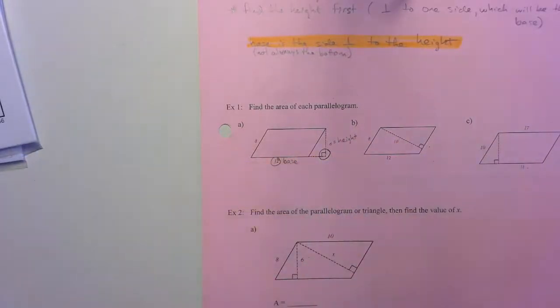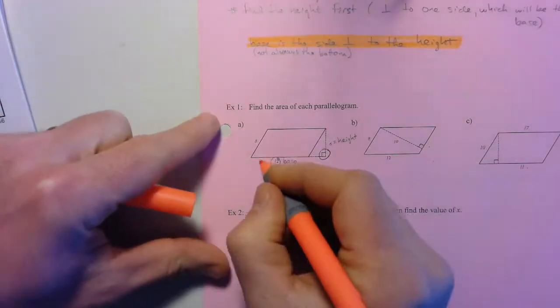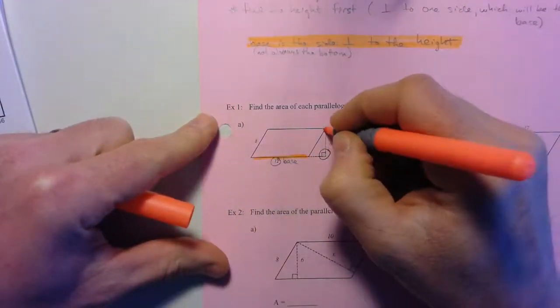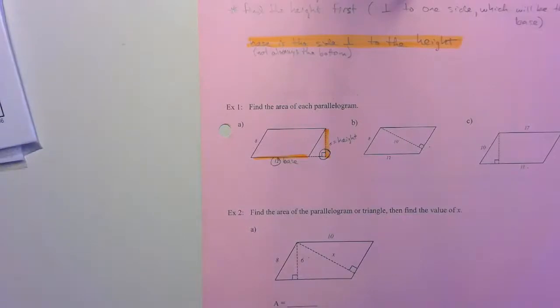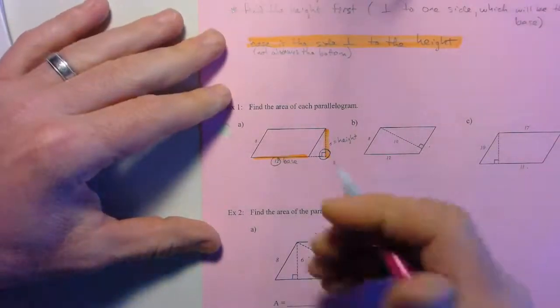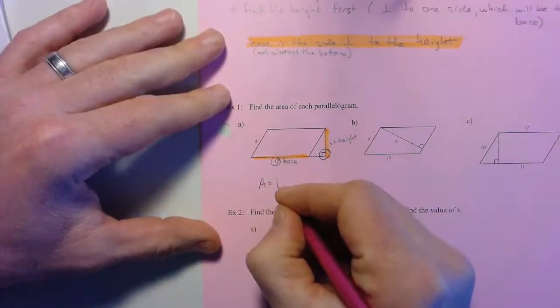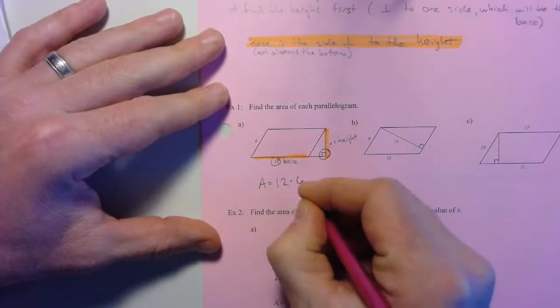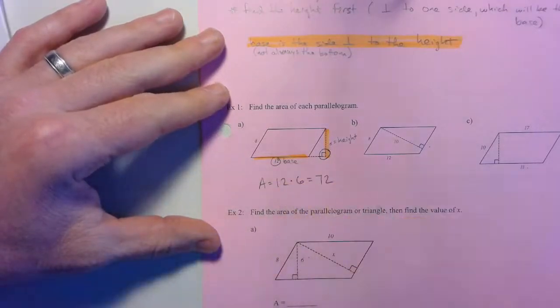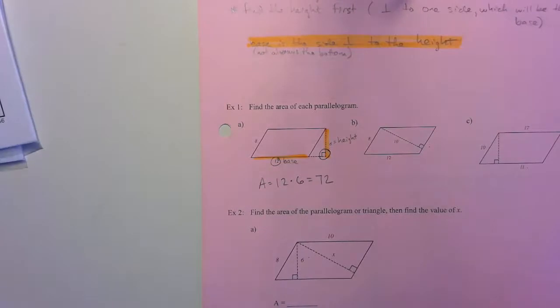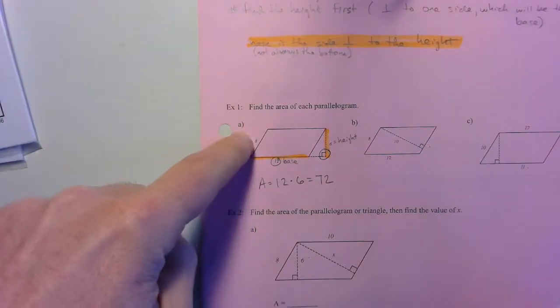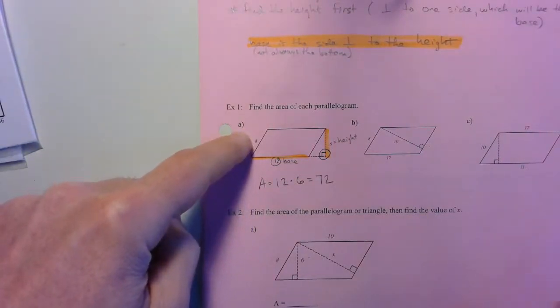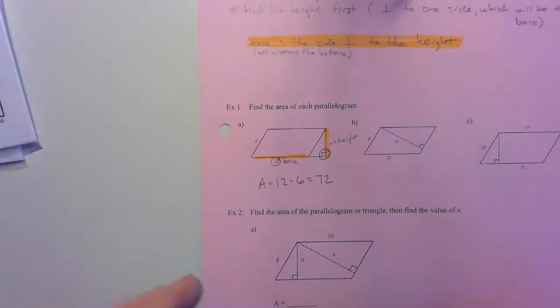I'm going to take my highlighter and highlight those two. Look, base and height. If we look at them, they're perpendicular to each other, like we talked about. So base is 12, height is 6, so it's 72. Some people say, well, what do I do with the 8? Nothing. I do not need the 8. The 8 is not perpendicular to anything, so it's just extra there. If I want to find the perimeter, then I could use that.